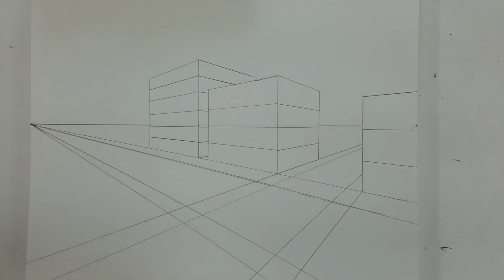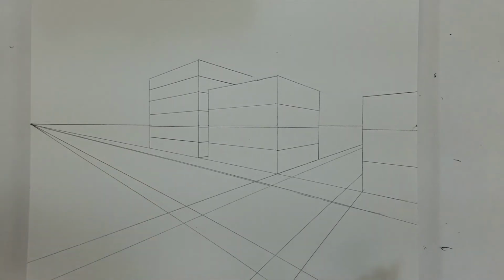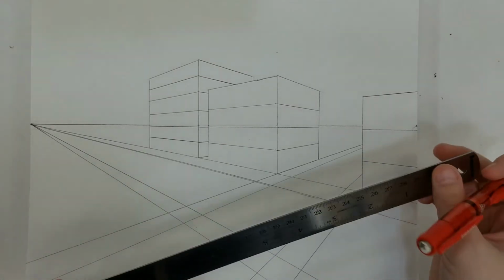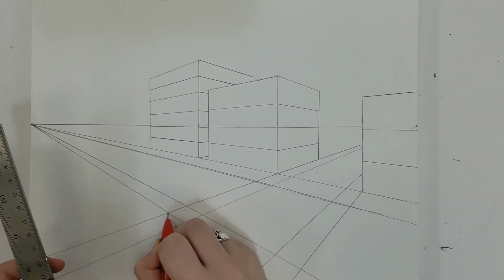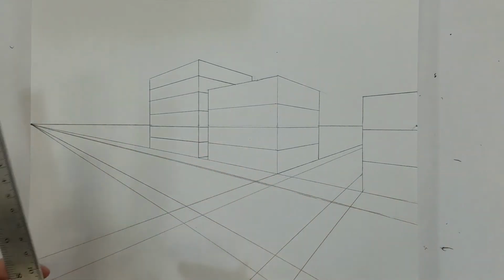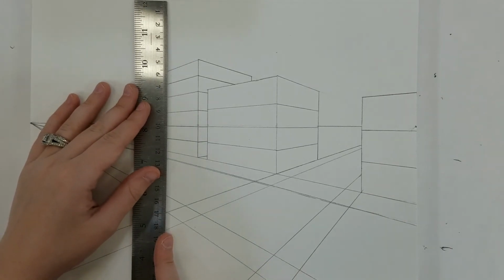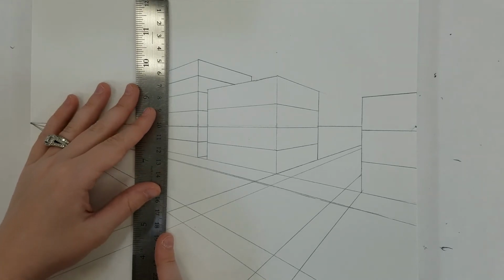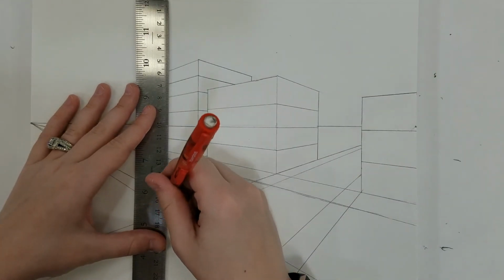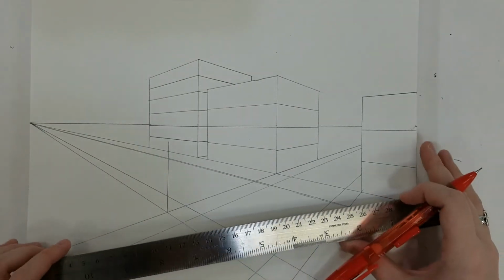Okay, now we have one more building that we're going to draw, and it's going to go down here. This building has to be short. We want it below the horizon line so you can see the ceiling or the roof of it. So what we're going to do, draw a vertical line up from this corner here. All of these buildings are on these sidewalks. So draw a vertical line up. It's not going to go higher than the horizon line. It's got to be below the horizon line. So again, I don't know how high mine's going to be, so I drew it relatively lightly.